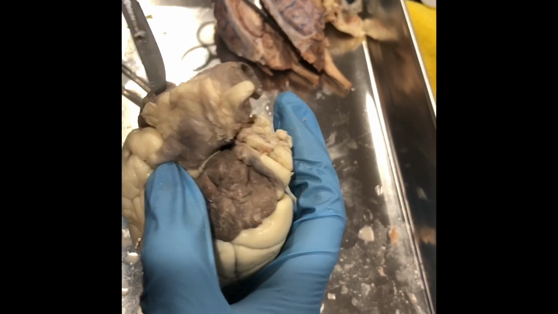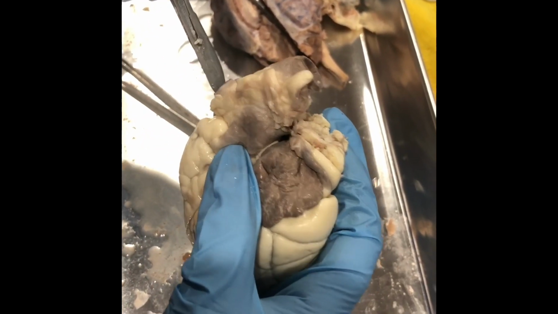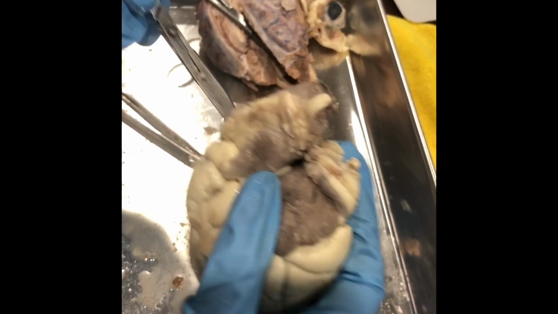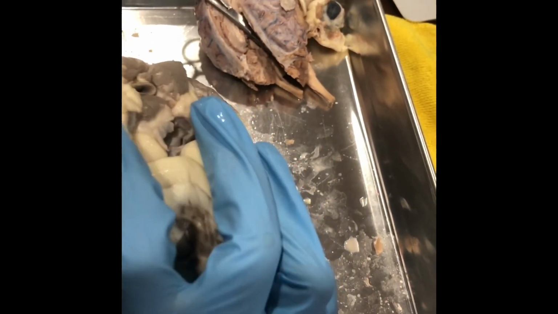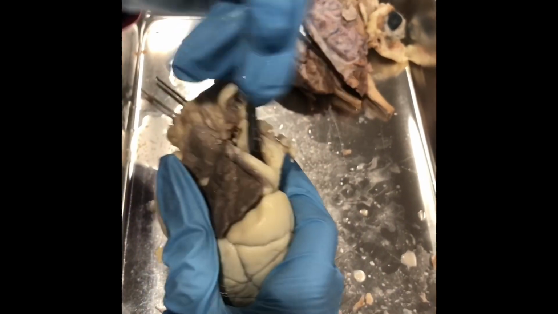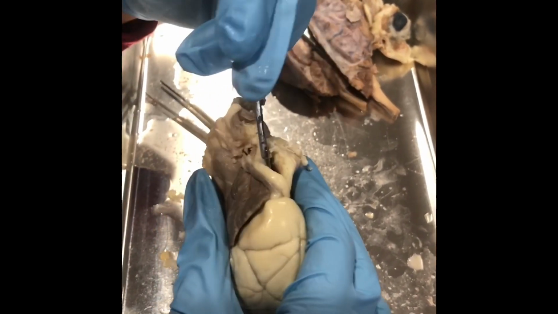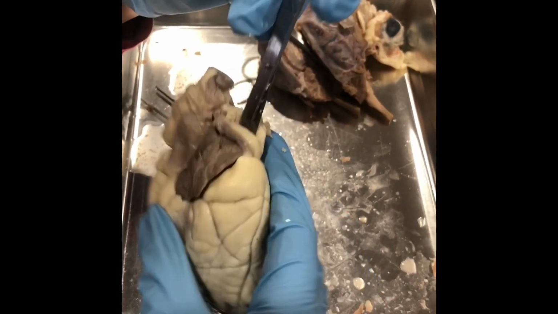We have this right here, it's a pulmonary artery that goes to the lungs. And then we got these in here that go into the left atrium, the pulmonary veins, through which blood flows from the lungs and back into the heart.